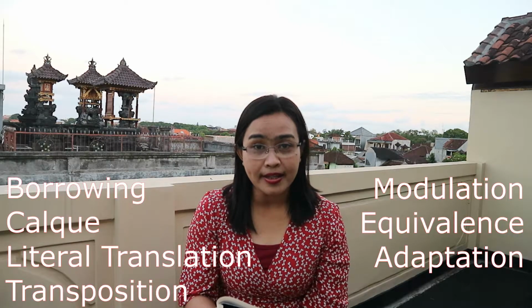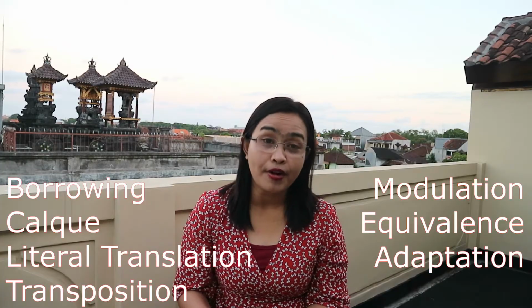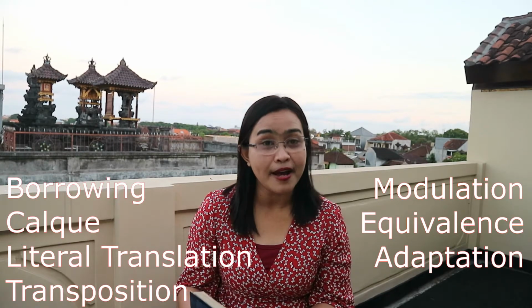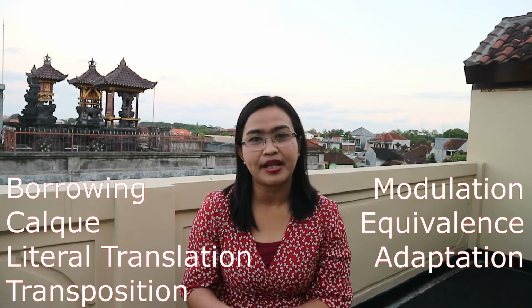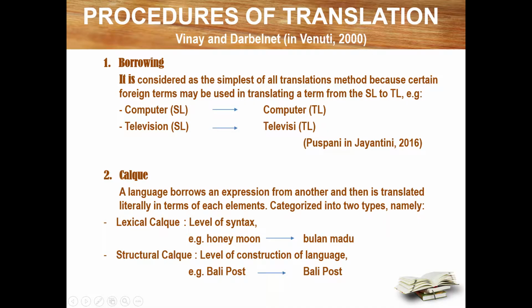The first one is borrowing, second one calque, third one literal translation, number 4 transposition, number 5 modulation, number 6 equivalence, and the last one is adaptation. Let's start from number 1, borrowing. Borrowing is considered the simplest of all the translation methods or procedures. In translating a term from the source language to the target language, certain foreign terms may be used. For example, computer in English is translated into komputer, and television in English is translated into televisi.